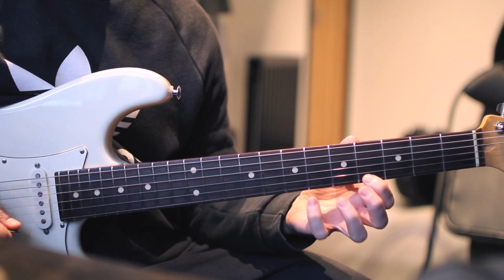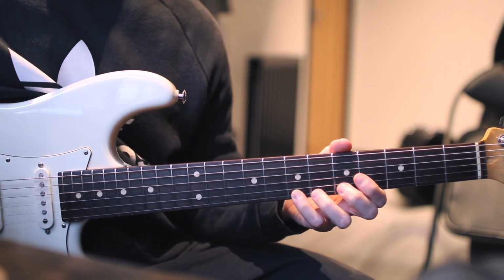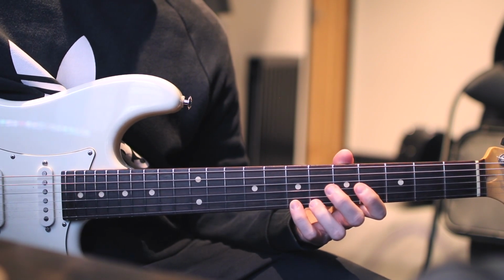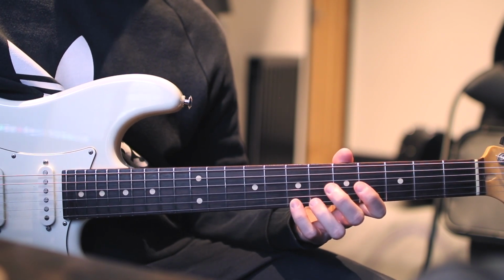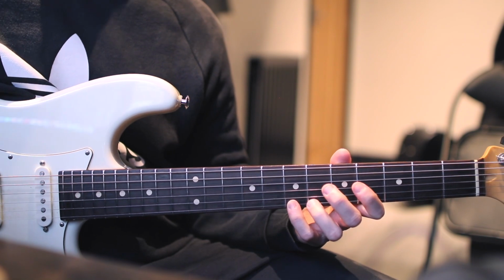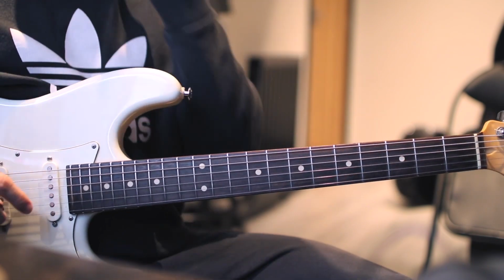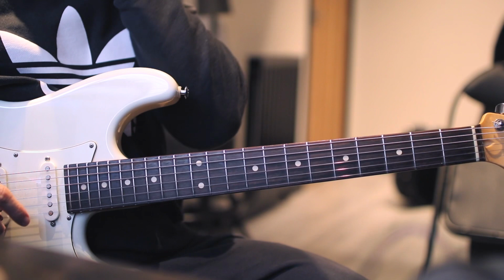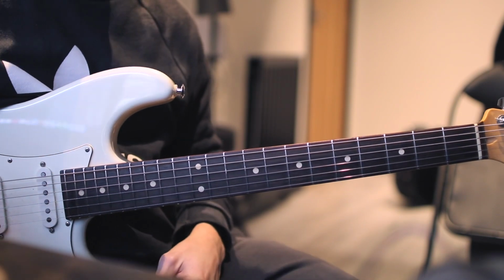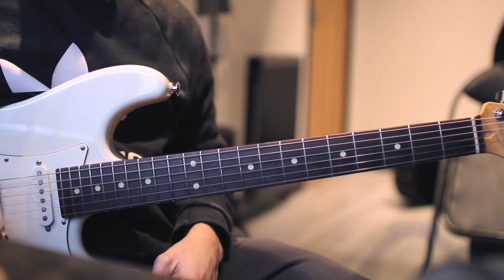1, 3, 5. Now what I'm going to do over this track is just pinpoint the roots of every chord, okay? So I'll wait till it comes back around again. So this is really important. You'd be surprised how many people can't do this alone. So it's so important we know our notes.